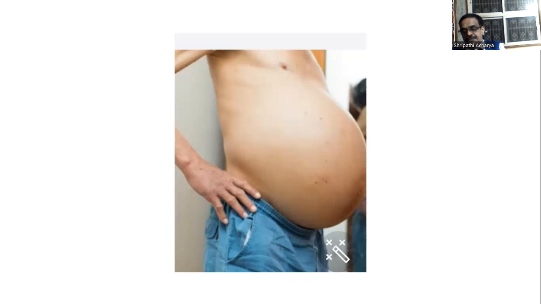And there may be hepatic encephalopathy, altered consciousness, stupor, delirium, precoma, coma, and death also can occur. Hepatic tremors, gynecomastia, amenorrhea or oligomenorrhea, impotency, sterility. These are a few of the clinical features, signs of cirrhosis of the liver.